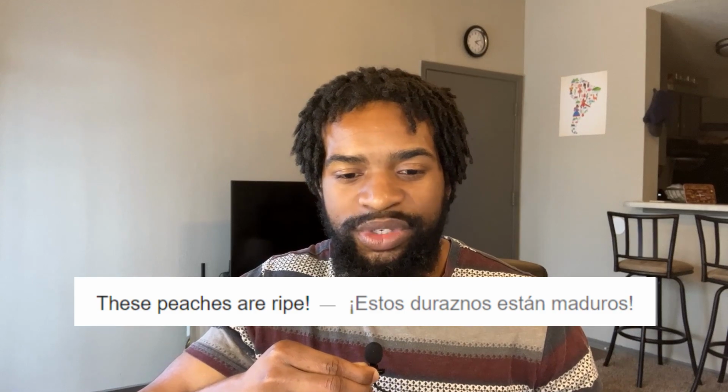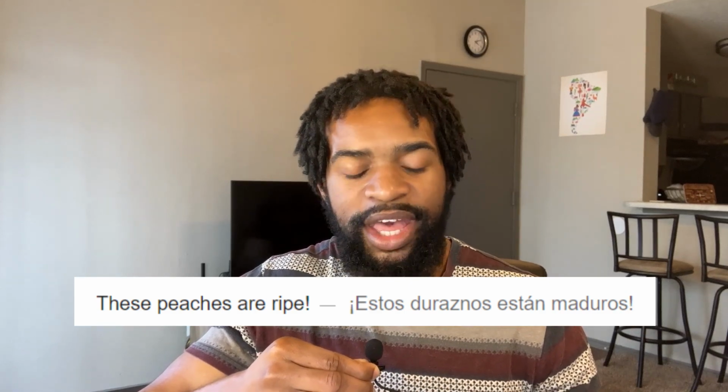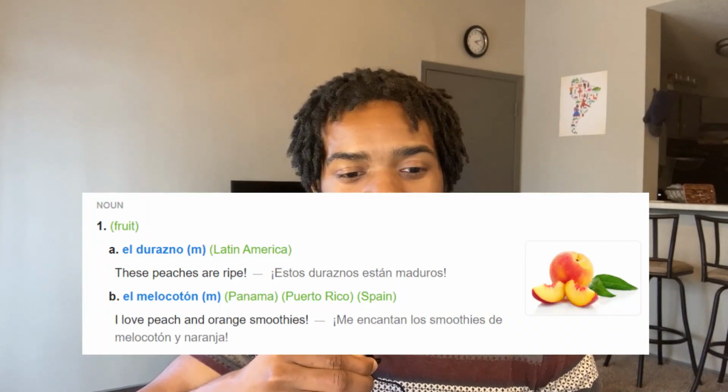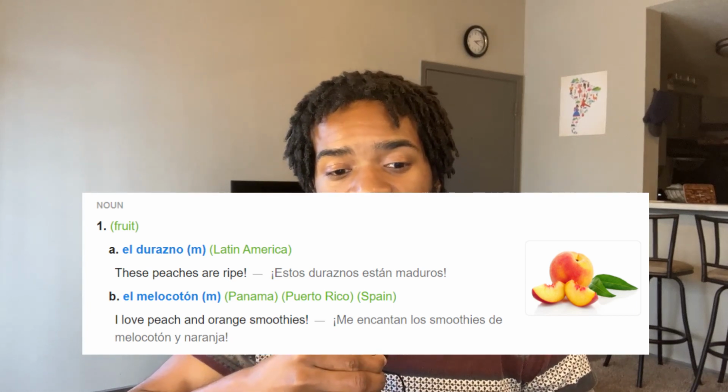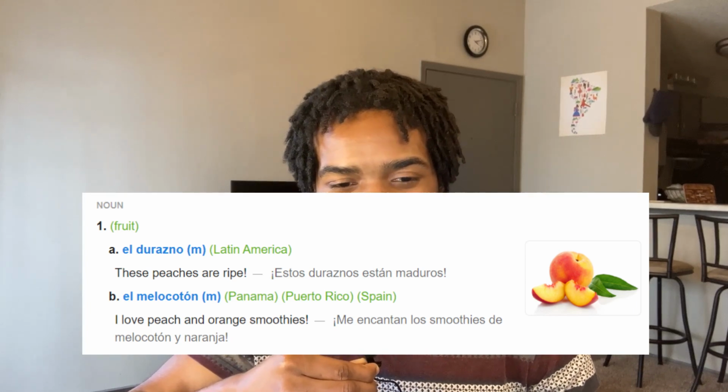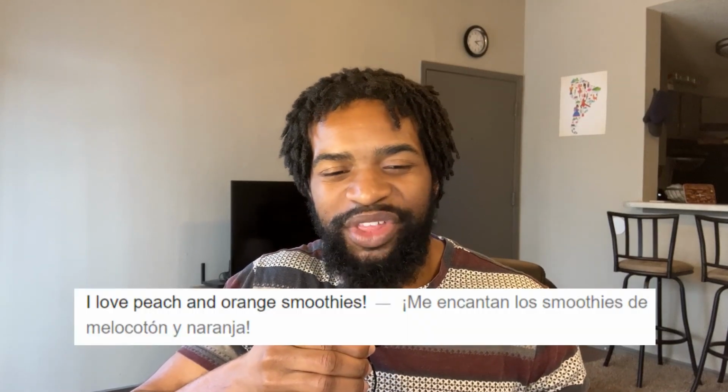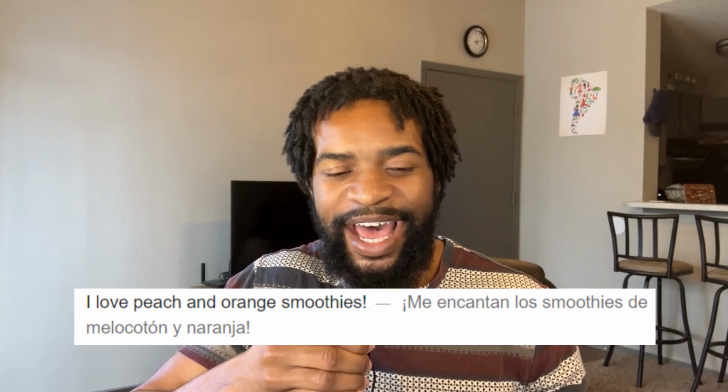Estos duraznos están maduros. And then I also see here that there is another word for peach in Spanish, and that is el melocotón. And it looks like they use this particular word in Panama, Puerto Rico, and Spain. And then el durazno is just used throughout Latin America. So that is actually very good to know. Me encantan los smoothies de melocotón y naranja.